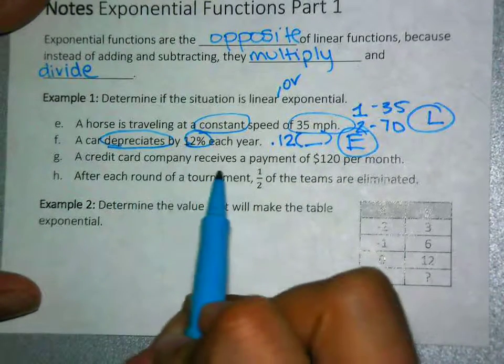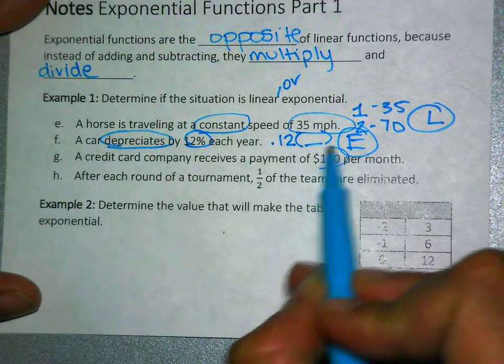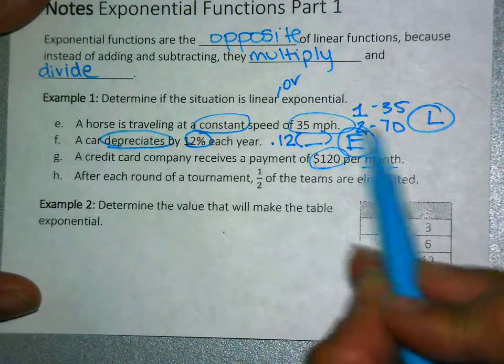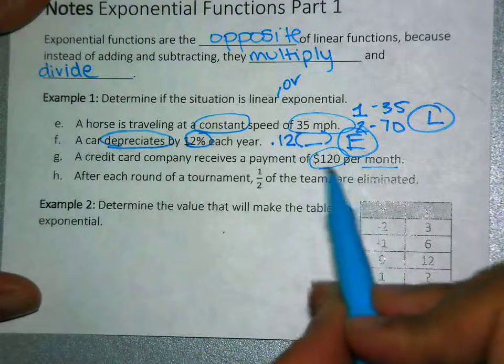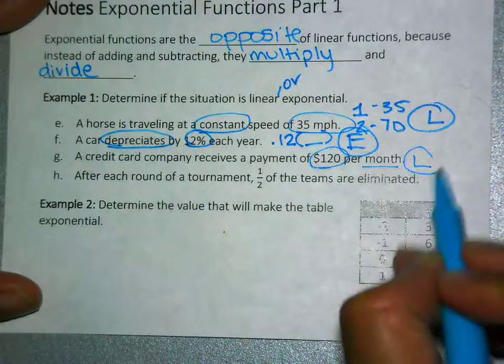A credit card company receives a payment of $120 per month. Again, $120 every month, not changing. $120 constantly is linear, because it's adding.